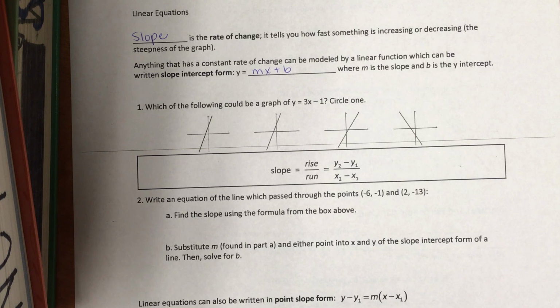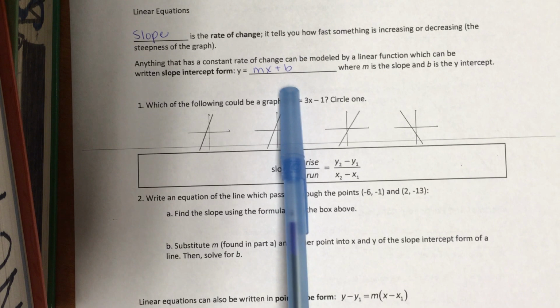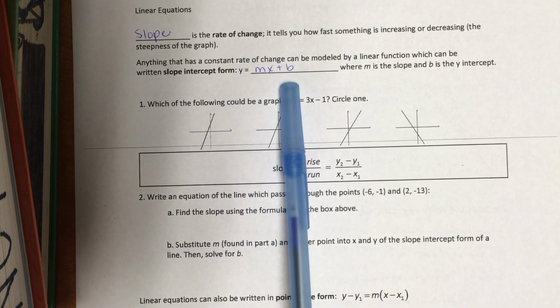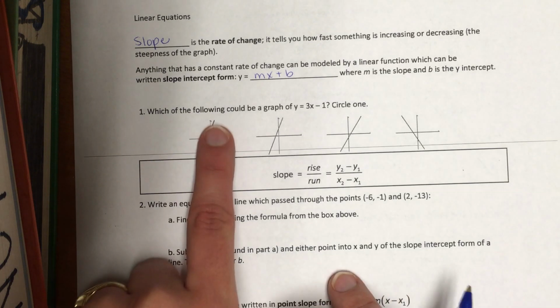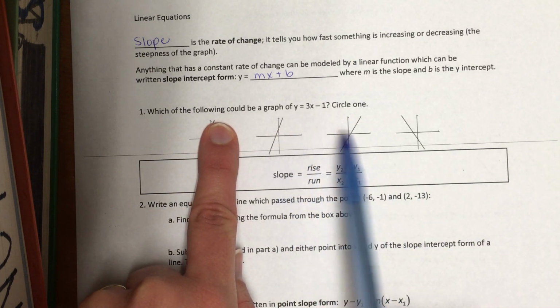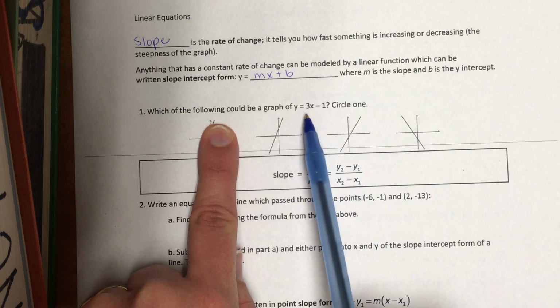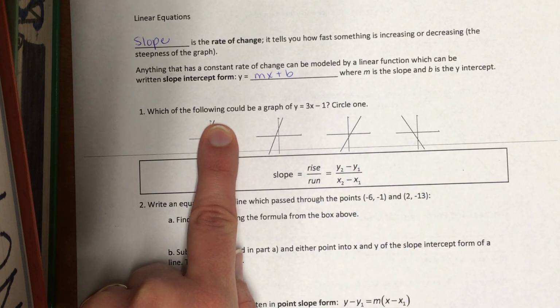Anything that has a constant rate of change can be modeled by a linear function, which can be written in slope-intercept form. Slope-intercept form is y equals mx plus b. M is your slope, and b is your y-intercept. So in this example below, I have repeated graphs, but which one of these graphs could be the equation y equals 3x minus 1?